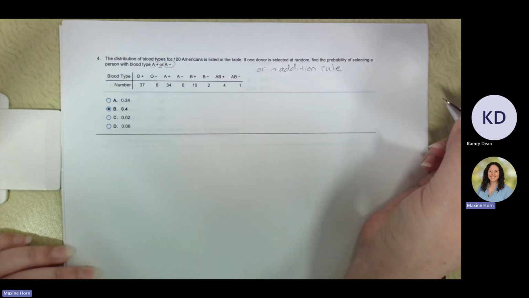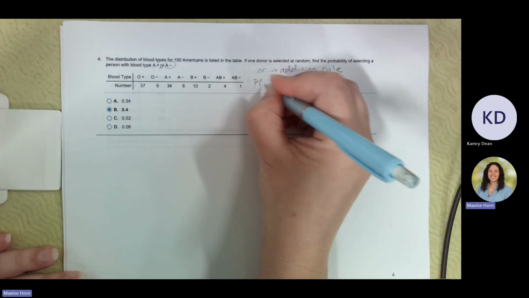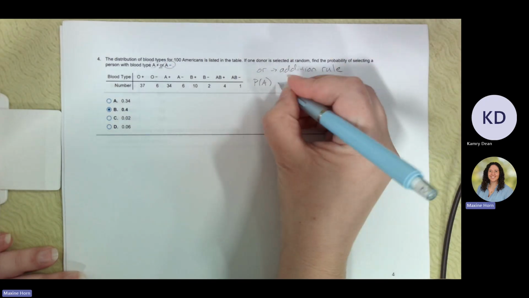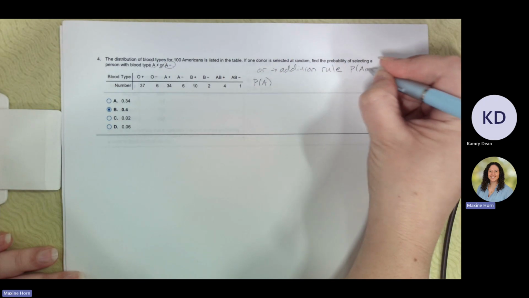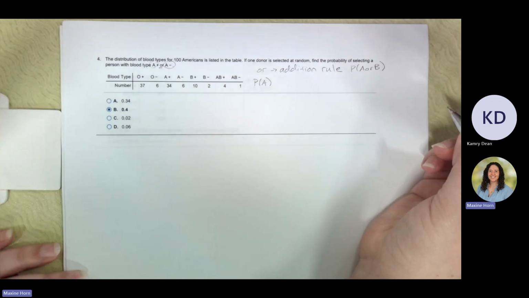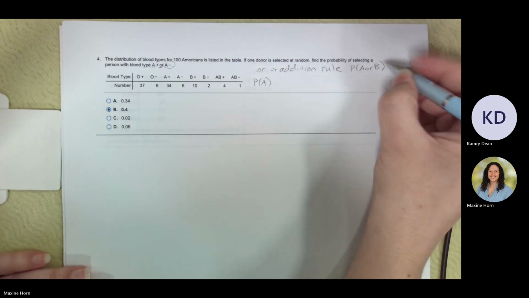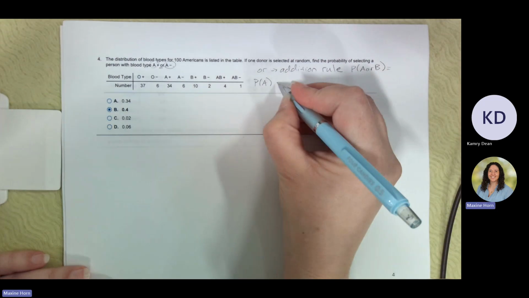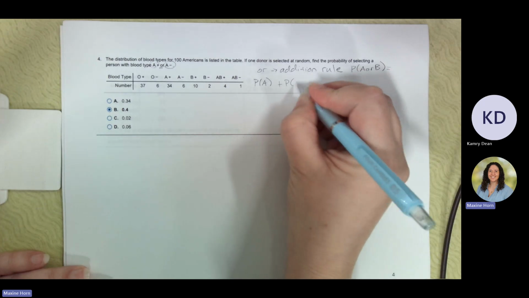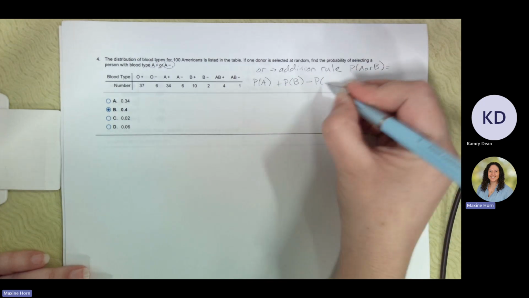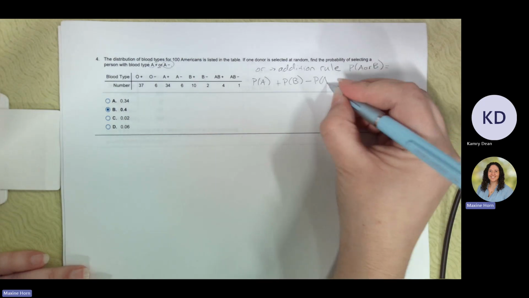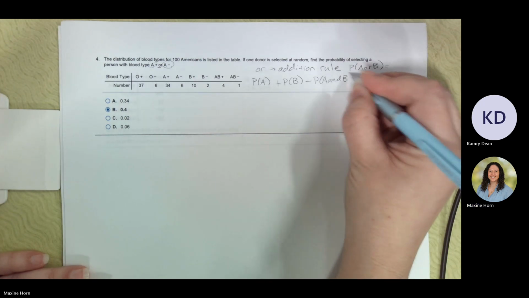The addition rule says the probability of A or B is equal to the probability of A plus the probability of B minus anywhere where they overlap, so the probability of A and B.